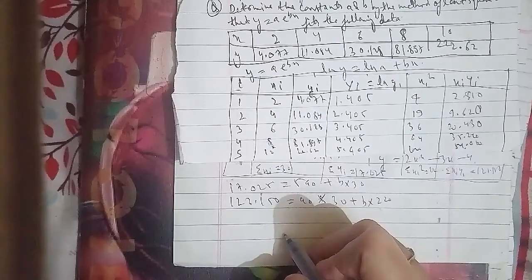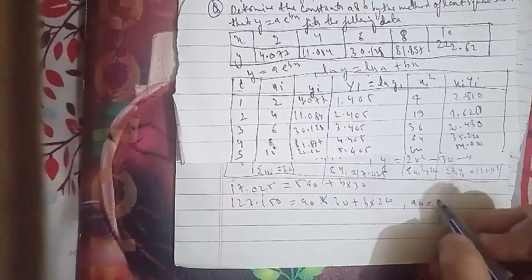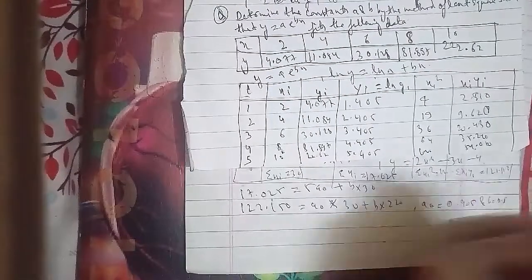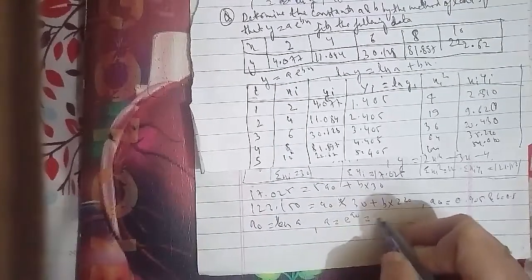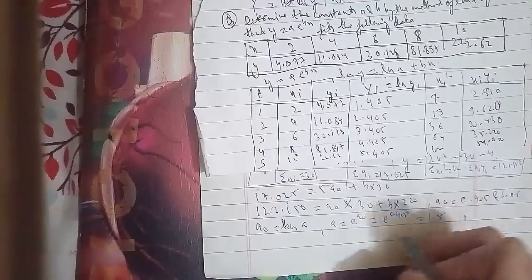So putting a equals 1.5 and b equals 0.5, we get y equals 1.5 e to the power 0.5x. This is the required exponential approximation.